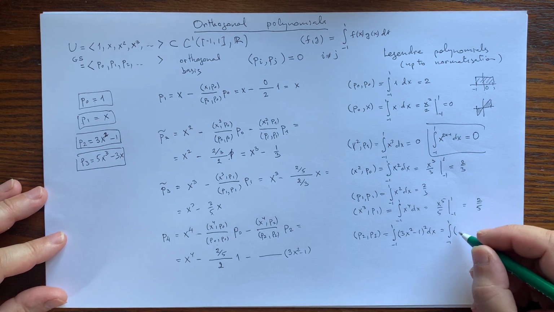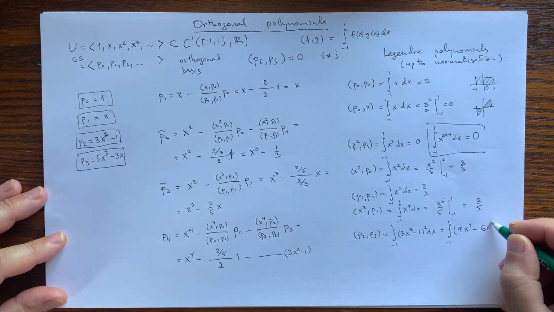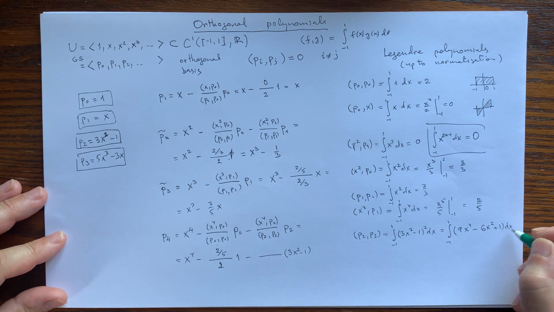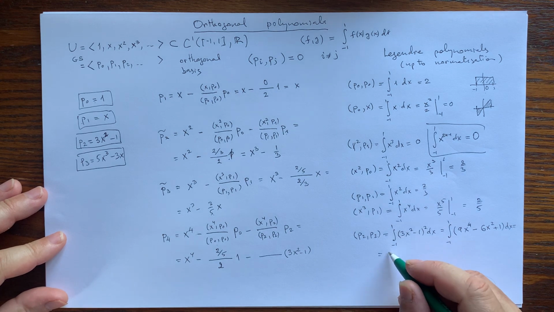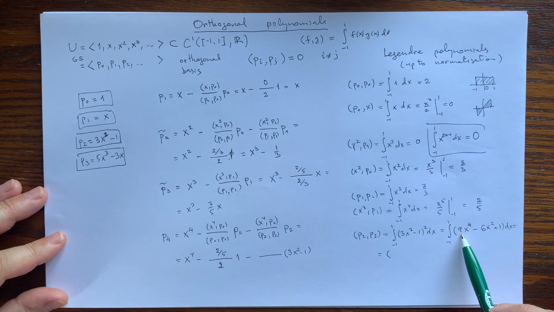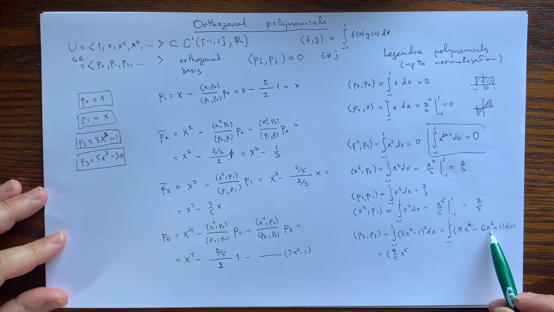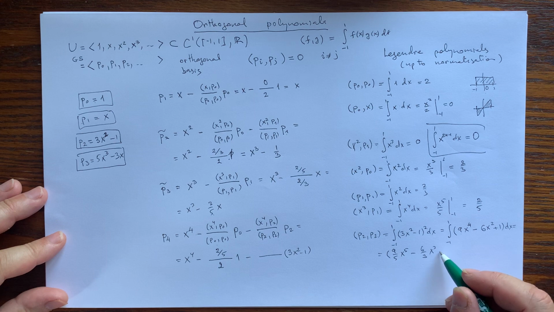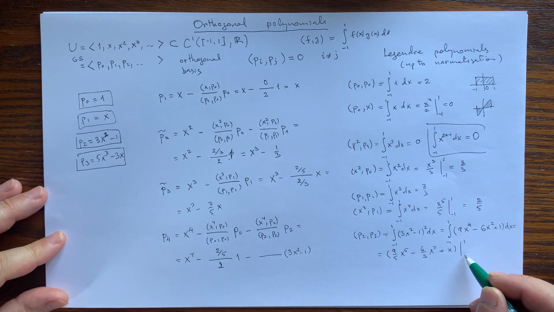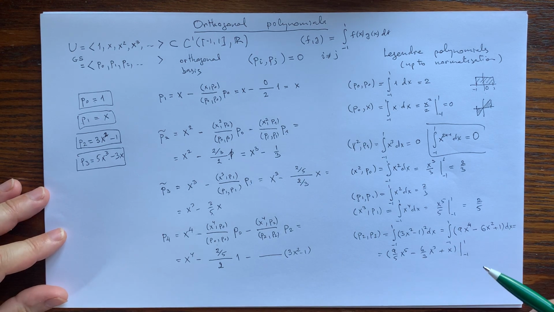So when we compute the square, we'll have 9x to the 4, and then -6x squared plus 1. Writing the prime function for this, we have to find the prime function of the summands. The first summand will be 9 over 5 x to the 5. The second will be -6 over 3 x cubed. The last will be just x. The values at 1 and -1. And this is just 2.